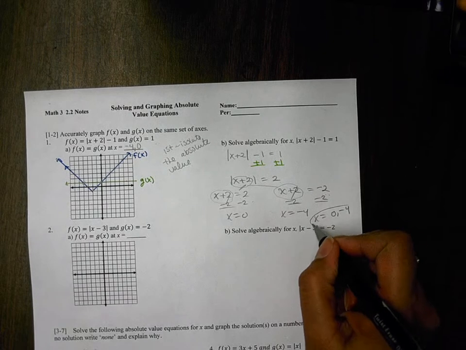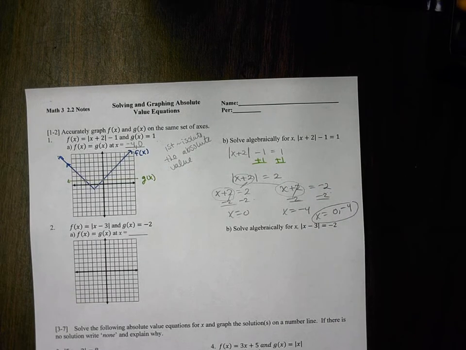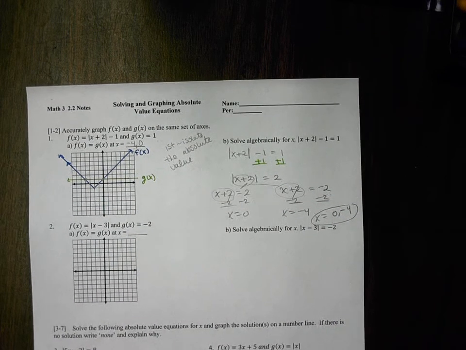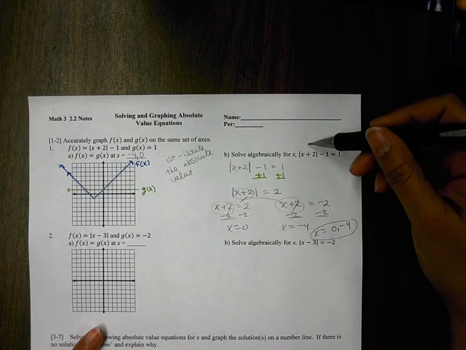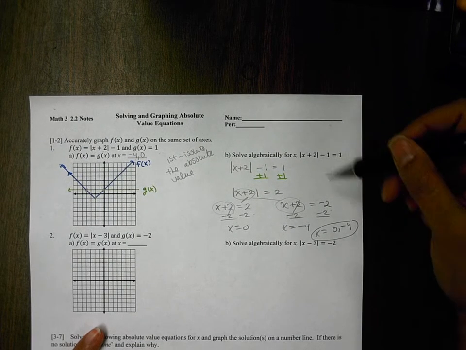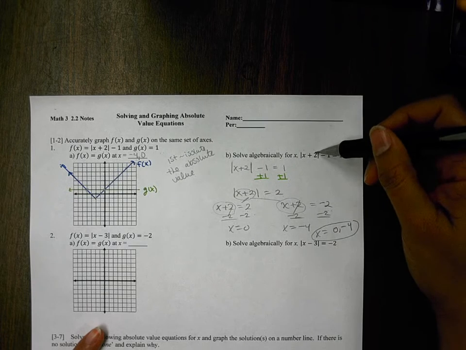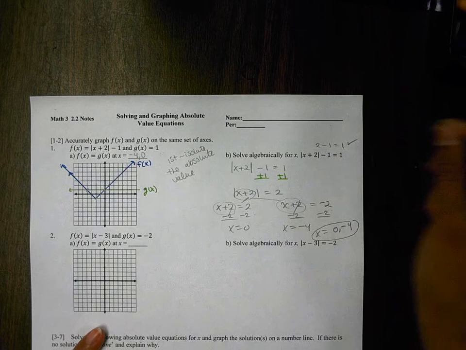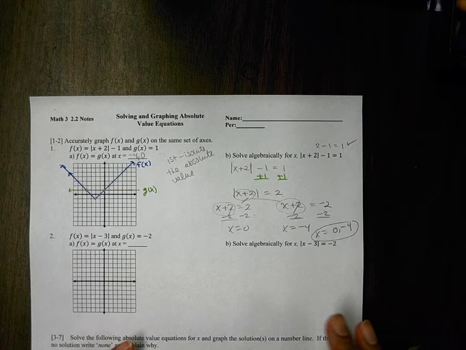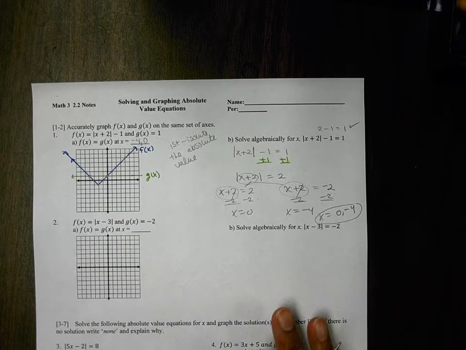These are not ordered pairs, so it doesn't matter the order in which you write them. And do not put parentheses. And I already showed you plugging it in that it did work. I'll show you one more time with the 0. 0 plus 2 is 2, absolute value of 2 is 2, and 2 minus 1 is 1. It works. All right, so we can see that it works actually plugging it in.